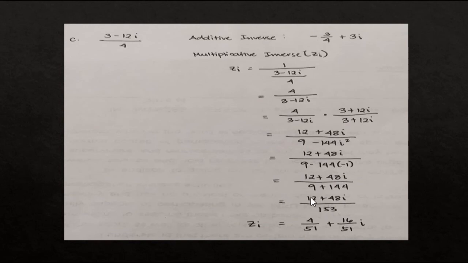So, we can also simplify it further as 12 and 153 are both divisible by 3. So, what is left, 12 divide 3 is 4 and 153 divide 3 is 51. Plus, 48 is divisible by 3 also. So, 48 divide 3 is 16 and 153 divide 3 is 51i. So, that is the multiplicative inverse.